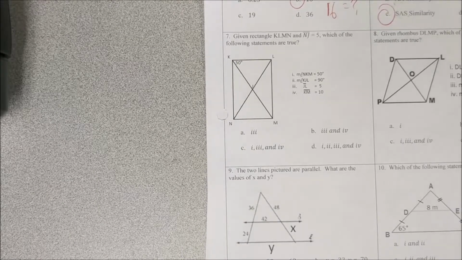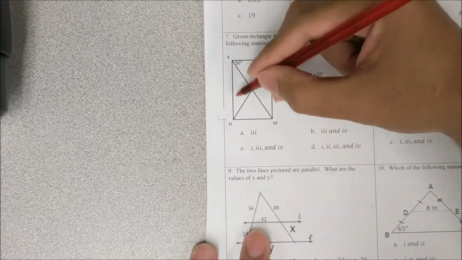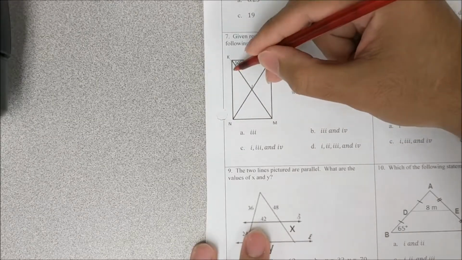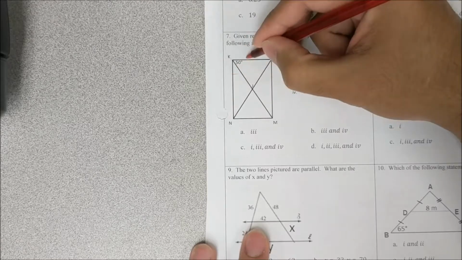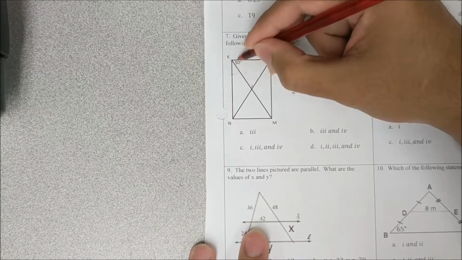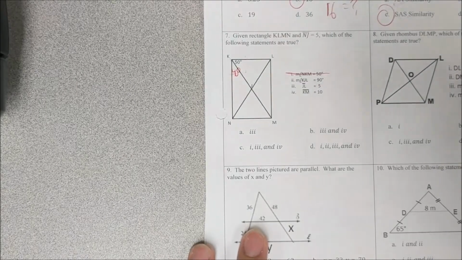Okay, so what do we know about rectangles? Okay, so is it true that NKM is 50? No, it's not, because we know that rectangles have right angles. So if 50 of it is right here, then the other 40 degrees would be over here.